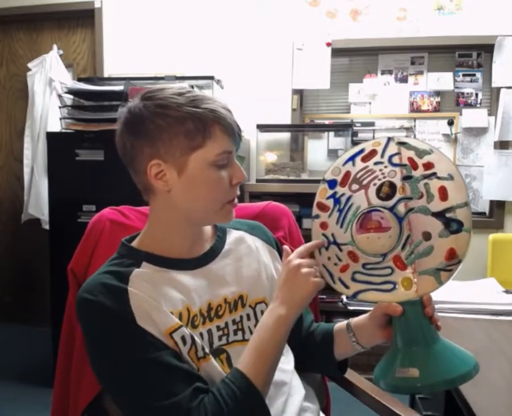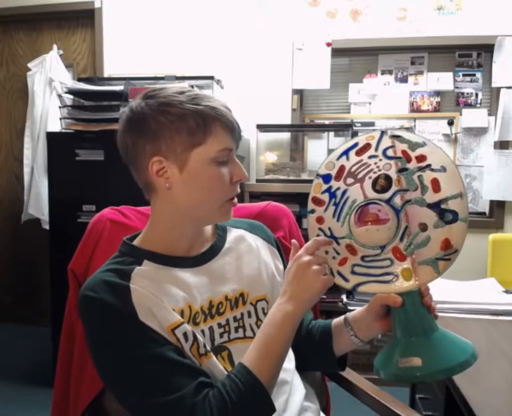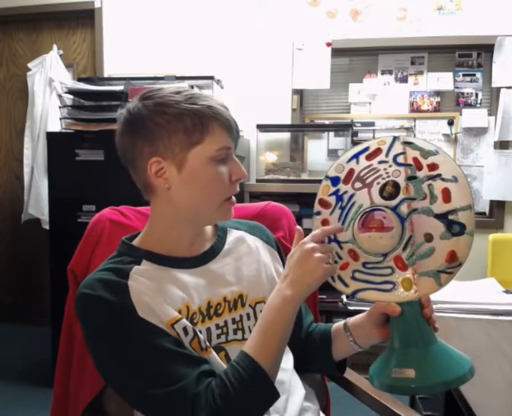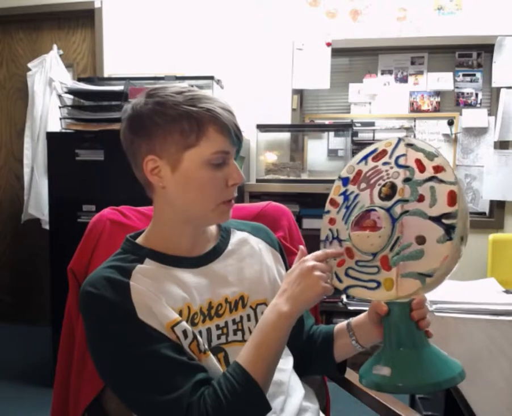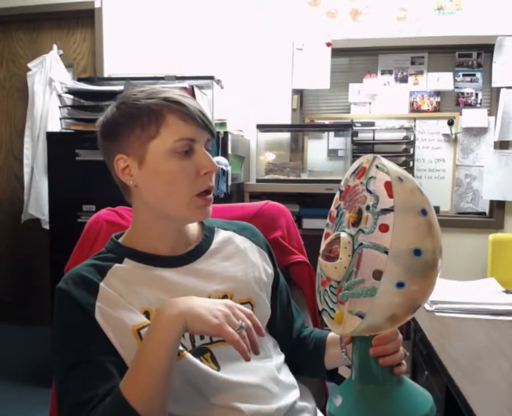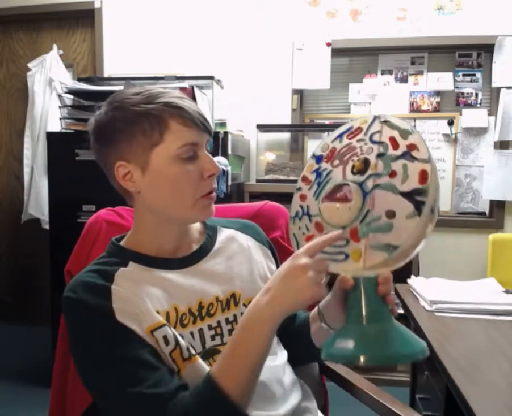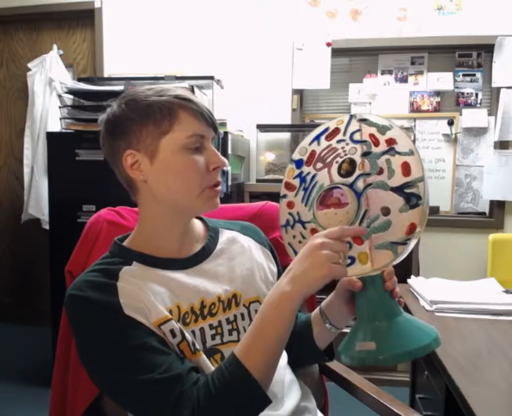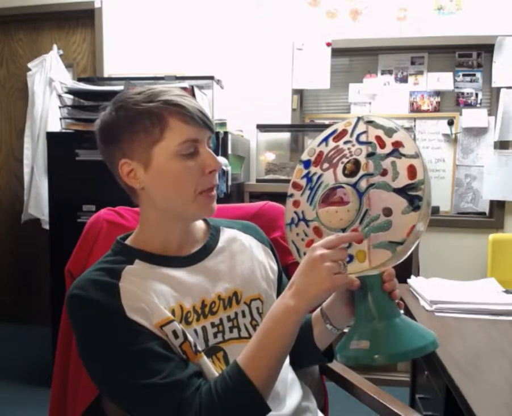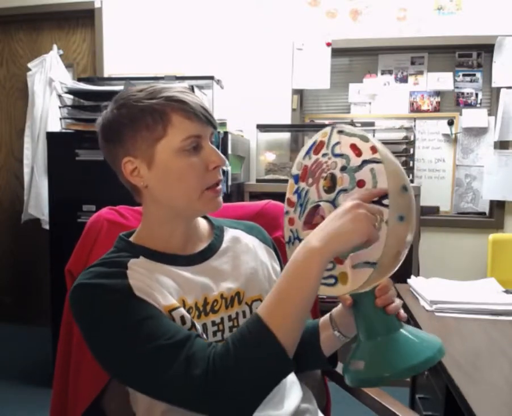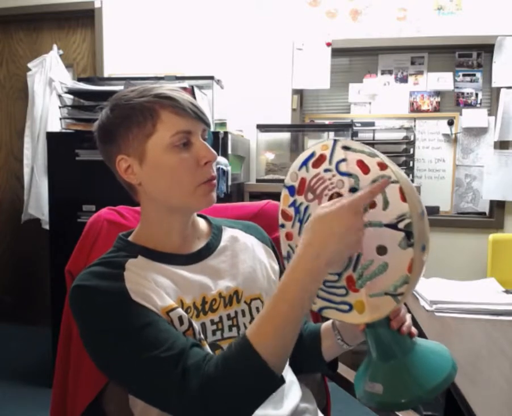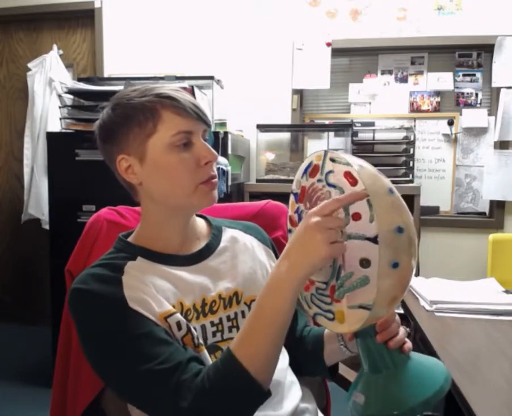So this area that you see here that's kind of green and blue, that's going to be the endoplasmic reticulum. And I don't usually ask about the difference between the rough ER or the smooth ER, but just in case, remember the ones that have the ribosomes on them, the white dots, that will be the rough ER. And then where you see it just looks like dark blue and no ribosomes on it, that's going to be the smooth endoplasmic reticulum.